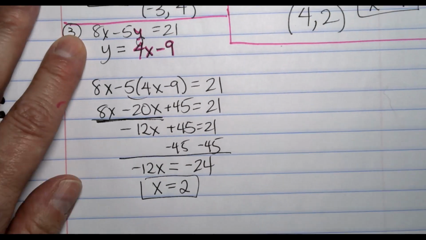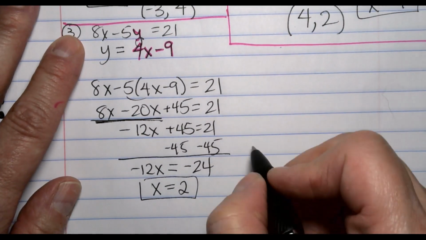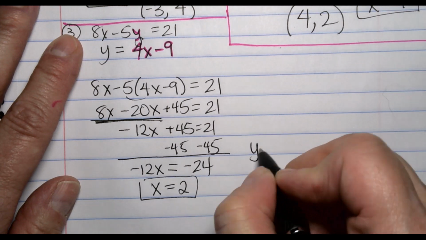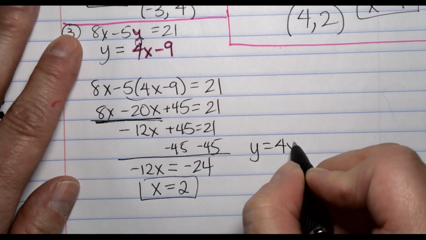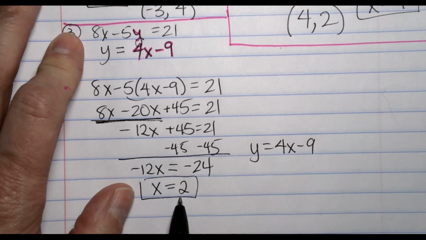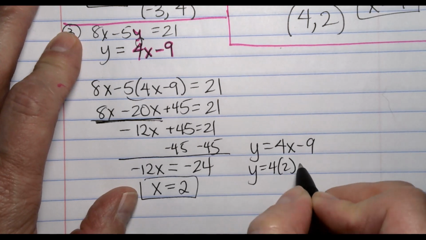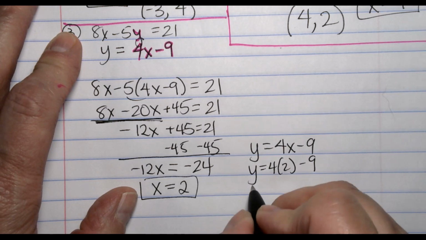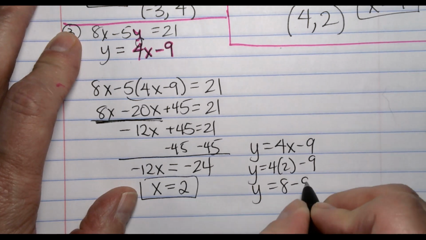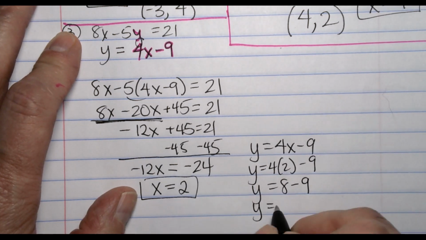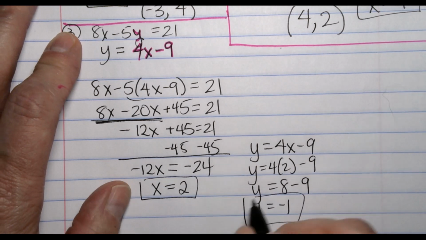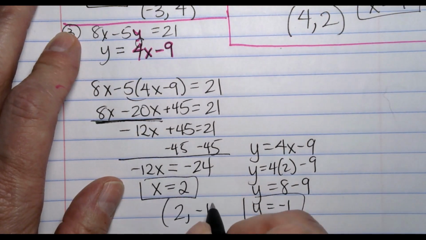To get the y, I'm going to use that equation where it says y equals 4x minus 9. I know what the x is. I know that's a 2. So I substitute again. 4 times 2 minus 9. Y equals 8 minus 9. Y equals negative 1. The answer is 2, negative 1.